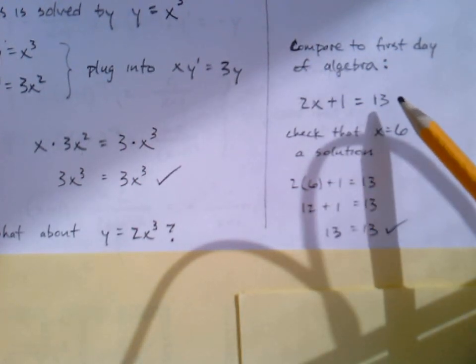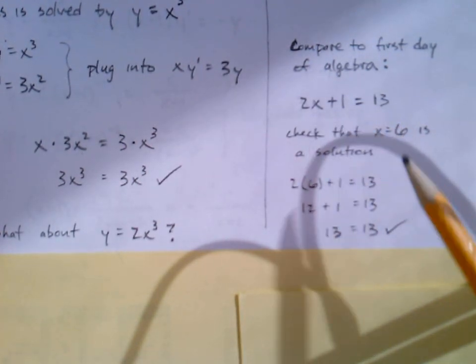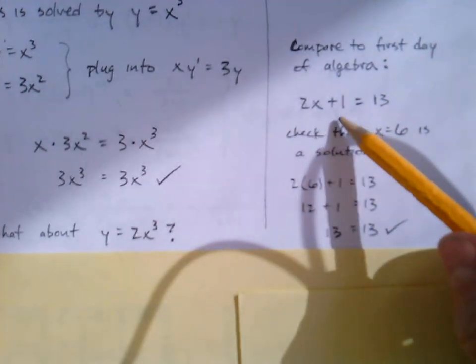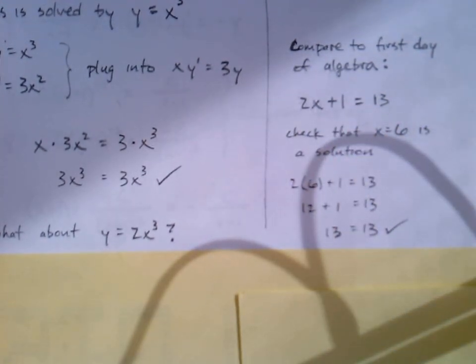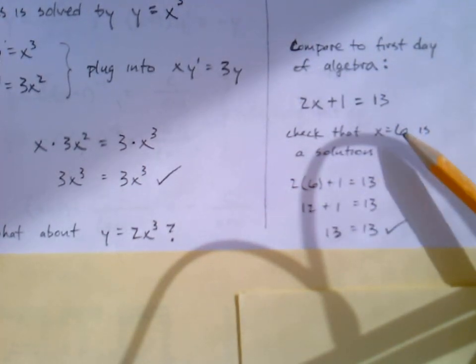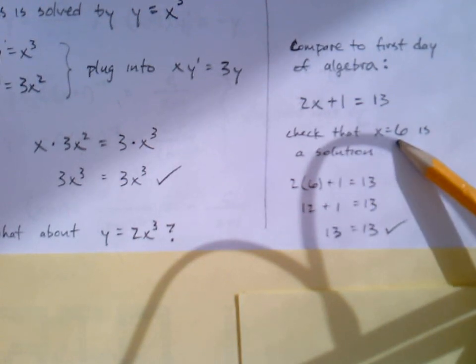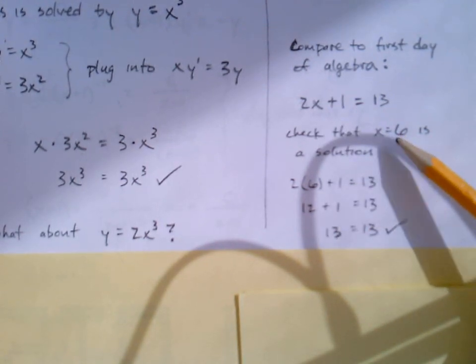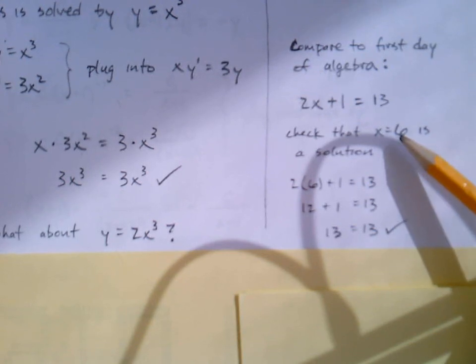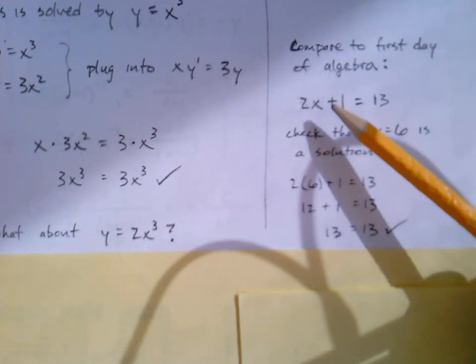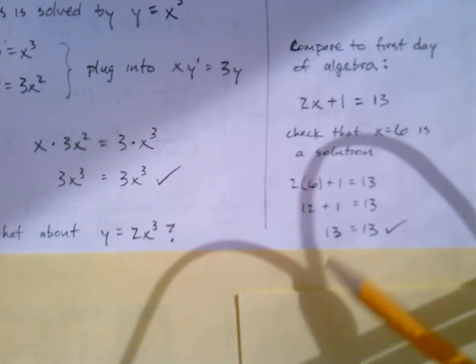Now at this point, on our first day in algebra, we have no idea how to solve an equation, right? We don't know to subtract 1 from both sides and then divide by 2. They haven't gotten that far yet. So what did we do in the first day of algebra? They just told us the answer, and it was just our job to confirm that. So we took x equals 6, and they said, okay, we're going to tell you an x value, you plug it in, and you confirm that it really does work out.